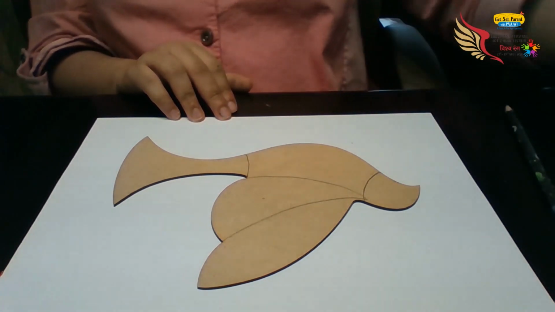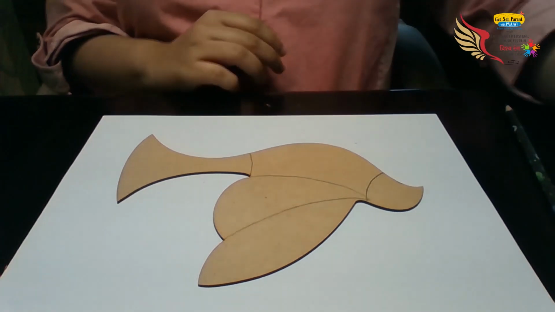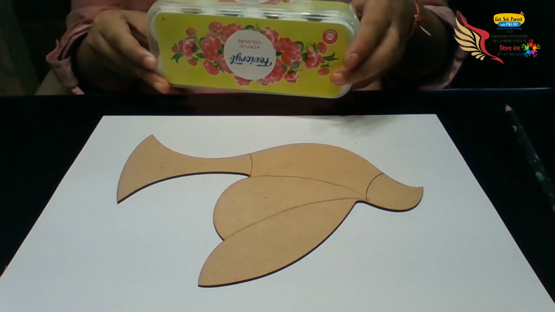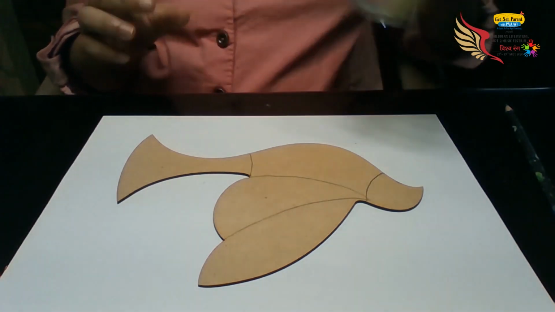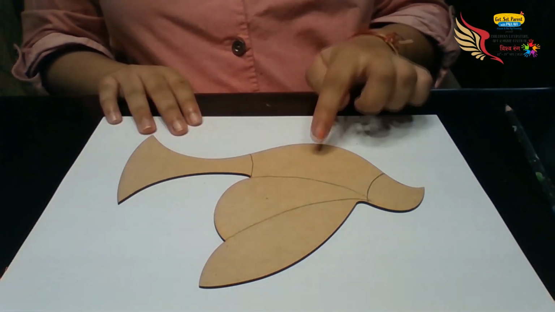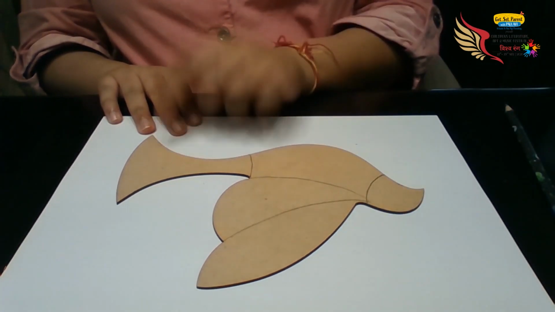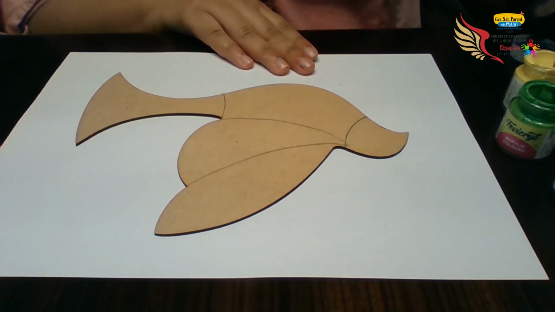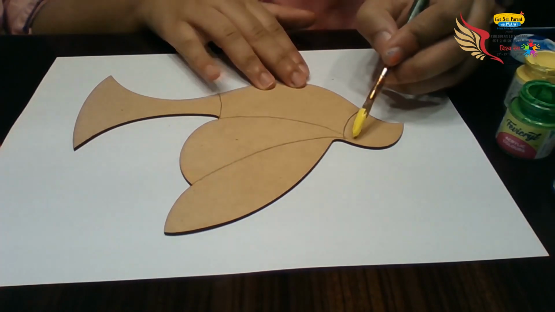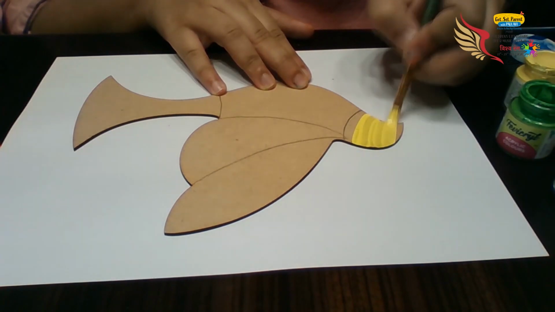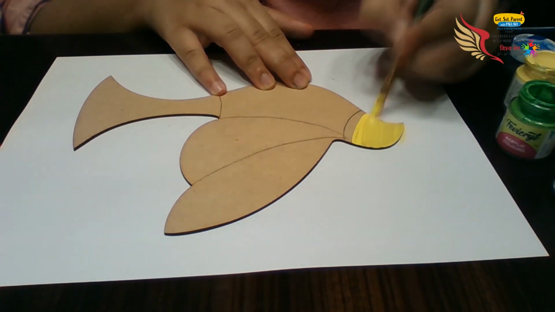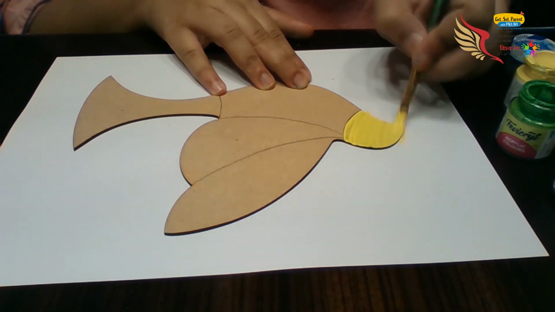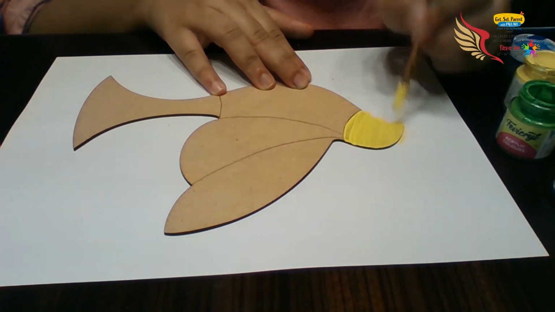And then we use some paint. We can use poster paints or acrylic paints. I have a box of paints here that we can use. And I'm going to start painting the different parts of the bird in different colors. So now I'm going to take my color and paint the first part, which is the head. You can take any color you like. Here I've taken a yellow and I paint the head.